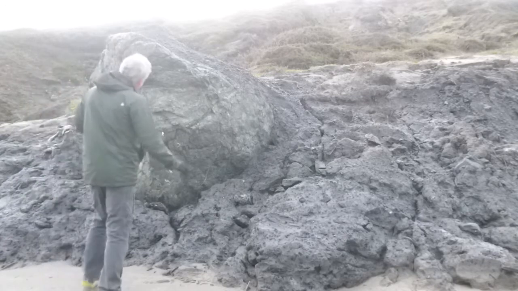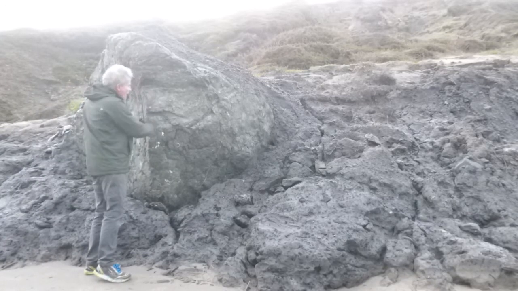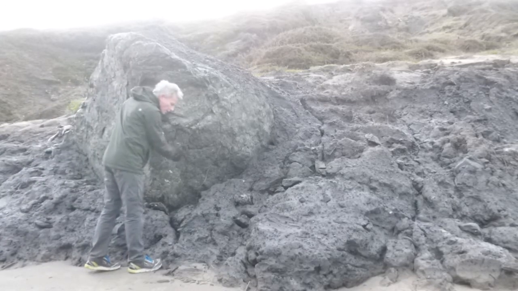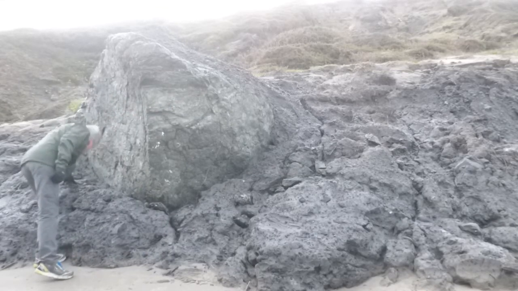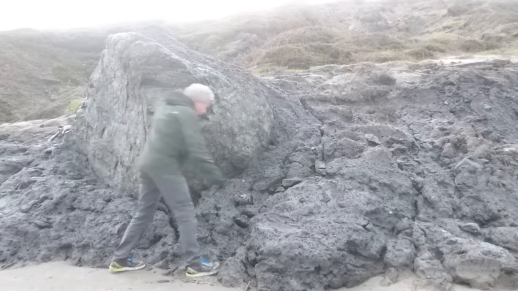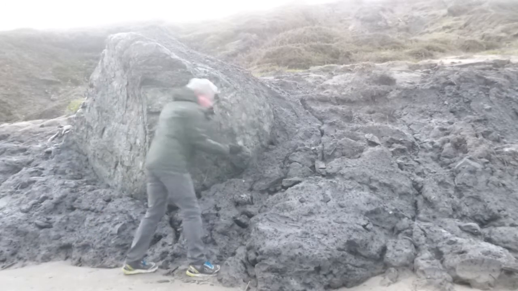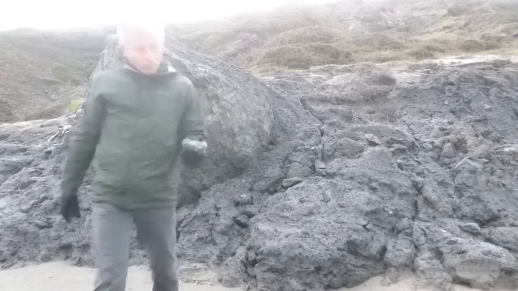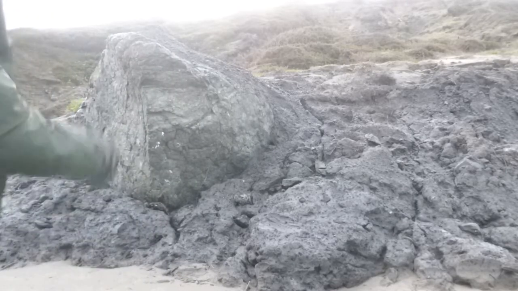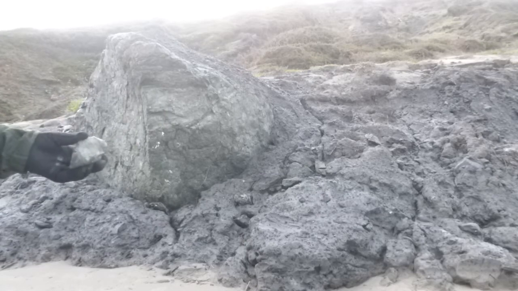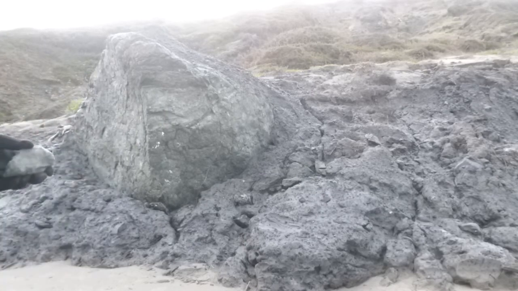So this block has continued to break up into smaller pieces. You can see, if I can get one of these out, there's a smaller piece right here. This is a smaller piece of that big block. You can see that the longer it stays in the subduction channel, the more it breaks down.